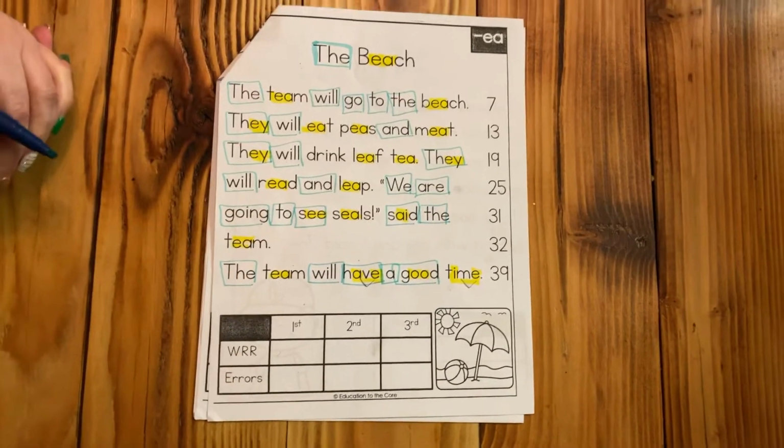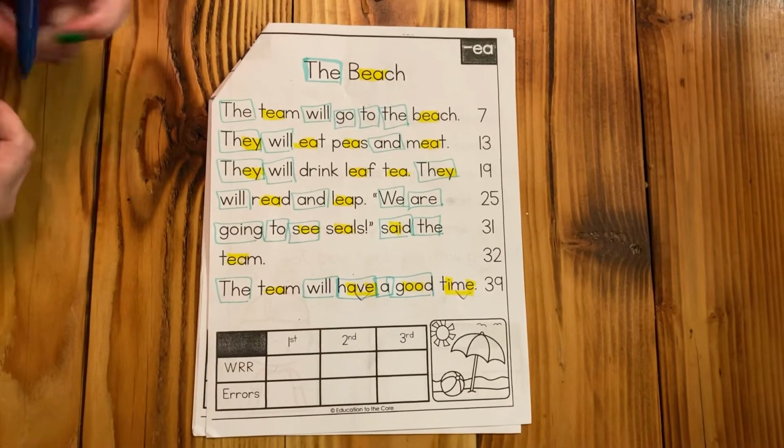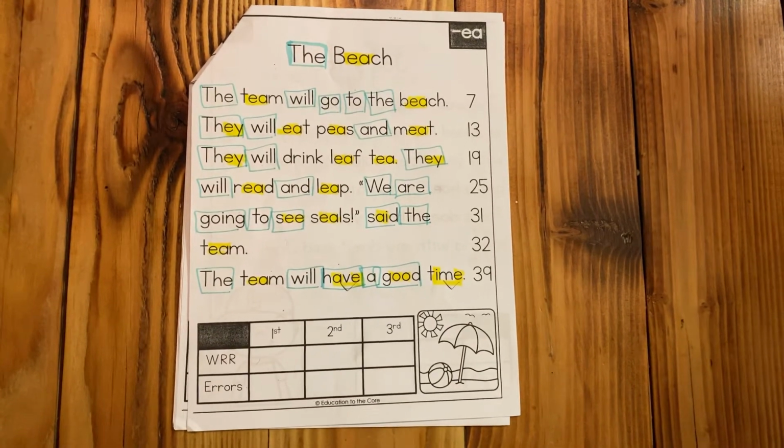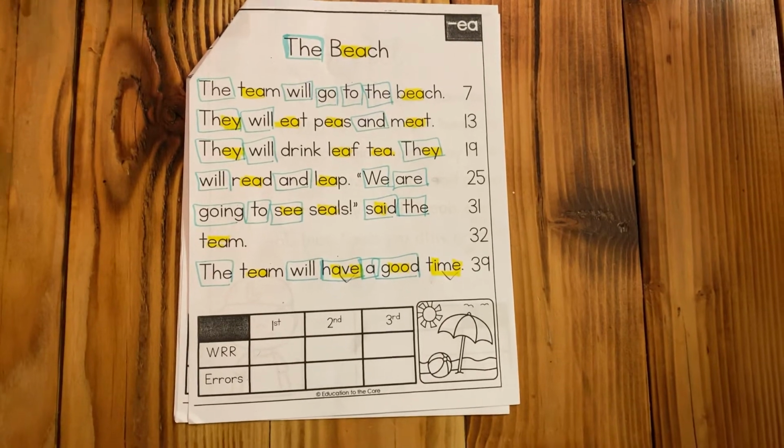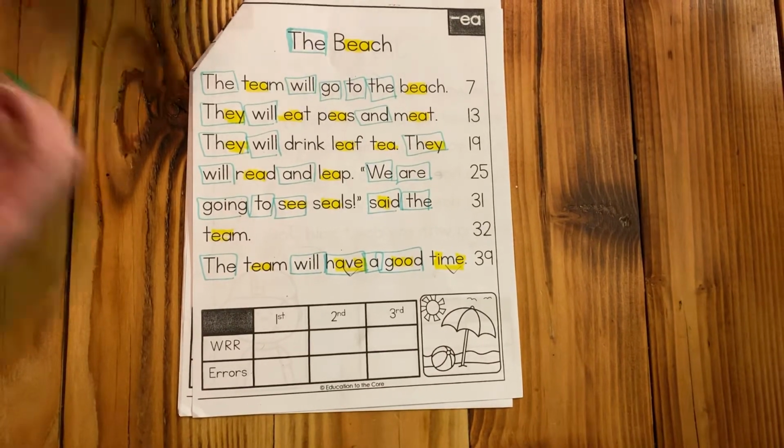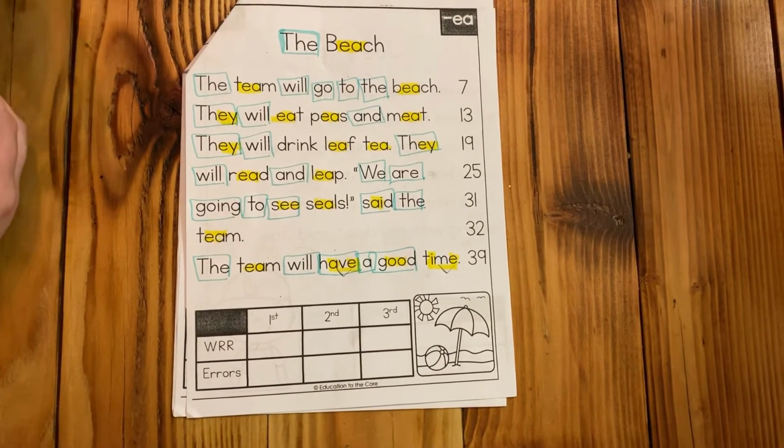So if you look, you should have had all these words that you've boxed in your blue. Okay? We're starting to put our sounds together. We're starting to be able to get where we are ready to read.